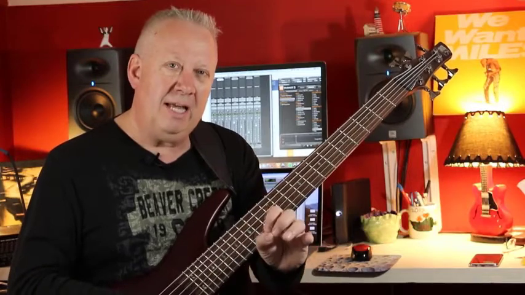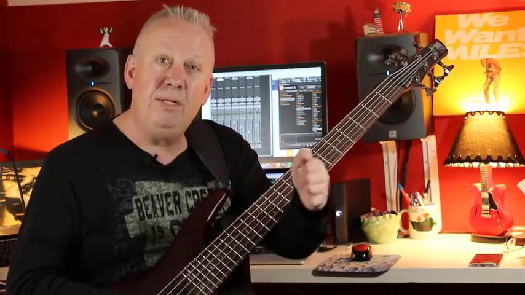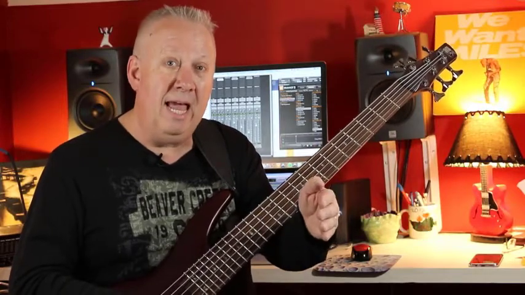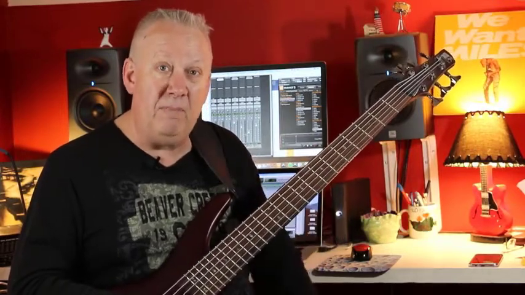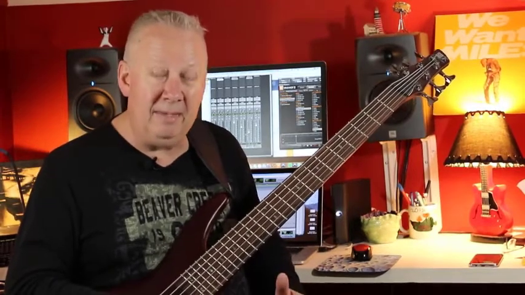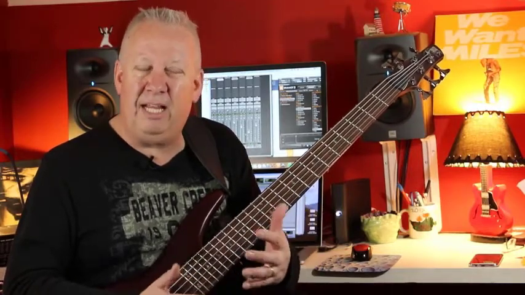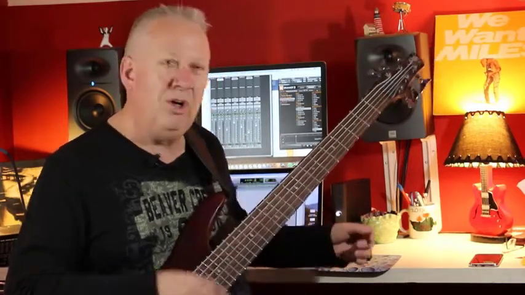Now, this is a little more advanced idea, but I wanted to introduce it early because sometimes people get afraid that they're going to be late, so they always play on the front of the beat. And in doing so, they sound almost like they're rushing. Now, they may not be. They're just right on the front edge of that beat, and it feels just like a little bit too fast. Let me show you what I mean.